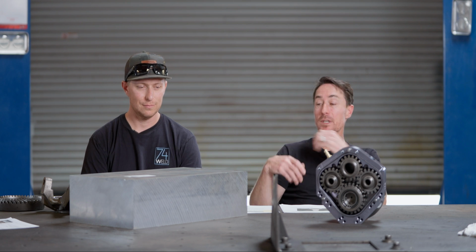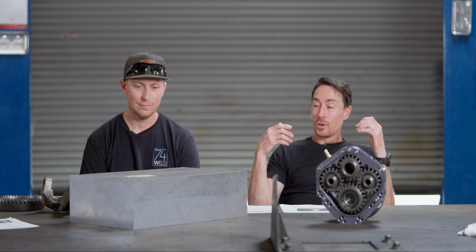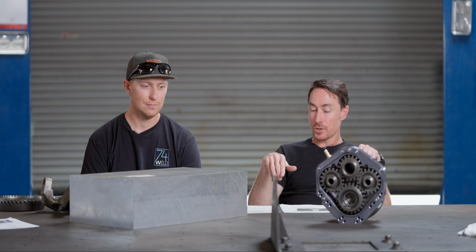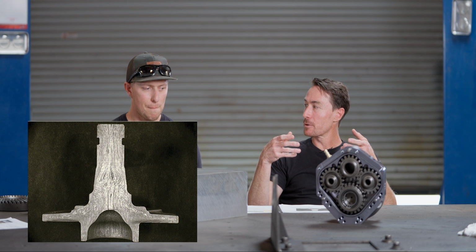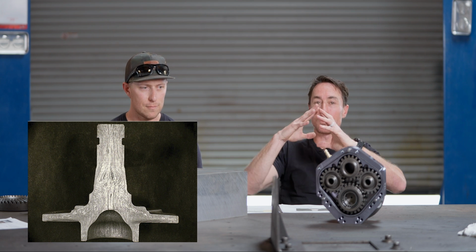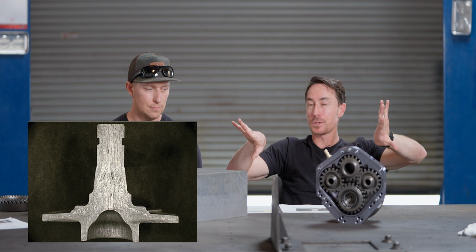But one thing that you get with a forging is you get flow of grain structure, and we'll put up a graphic on this video that shows essentially a cross section that's then polished, and you can see that it's sometimes referred to as sporadic grain structure. But what happens is the grain goes every which direction and it flows through the part.